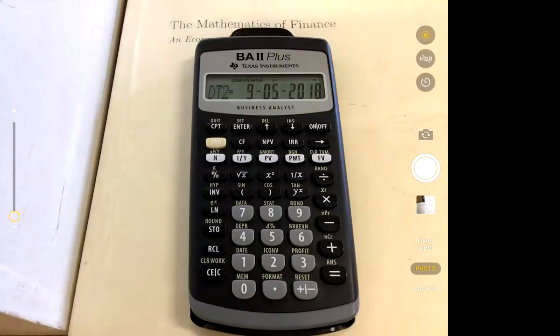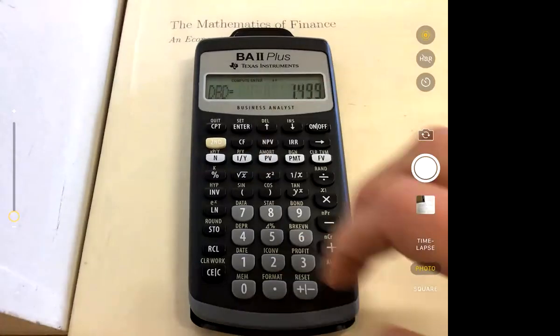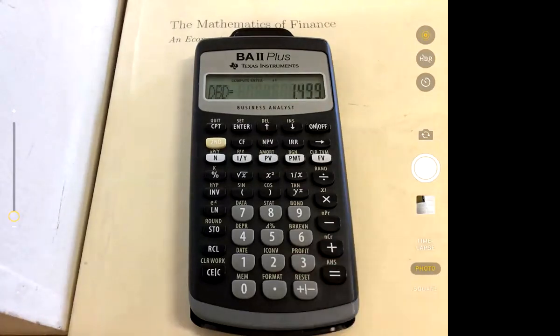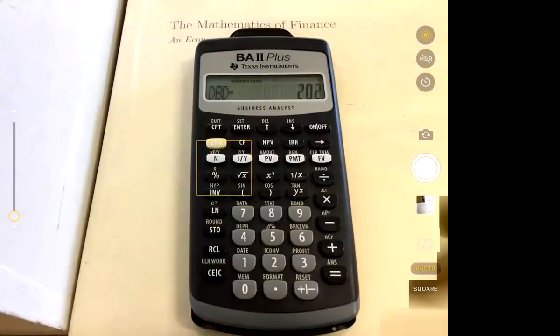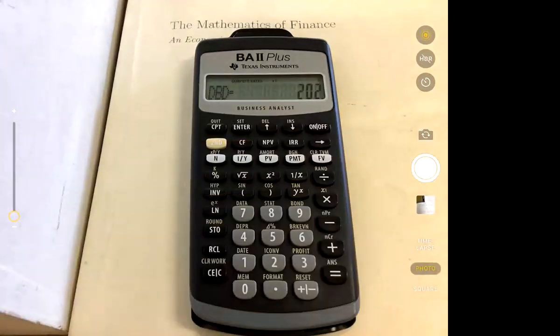So now, if you scroll down to the days between dates, okay, that's my old calculation, but what you're gonna do is you wanna compute this one, right? And so you're gonna use the CPT button, compute. So you're just asking, hey, compute the days between dates. 202.